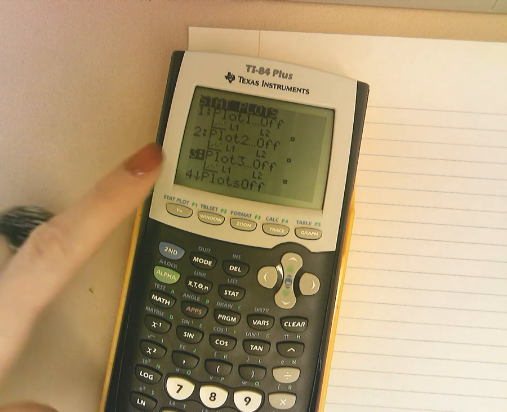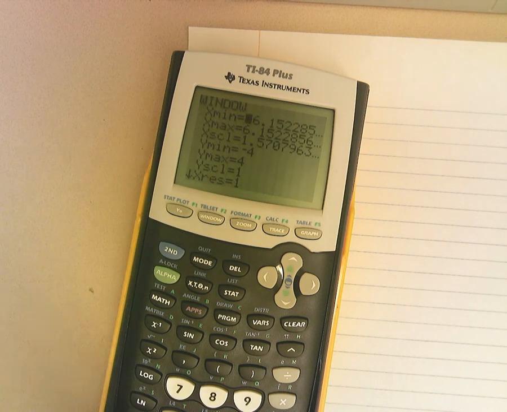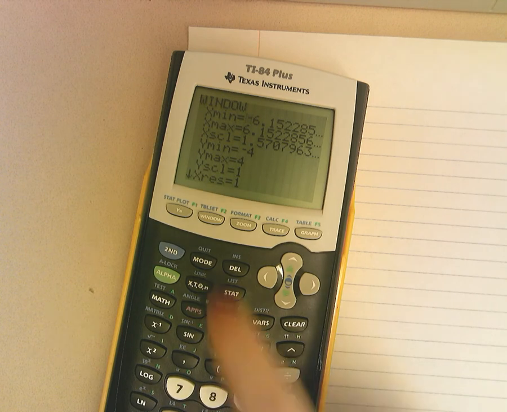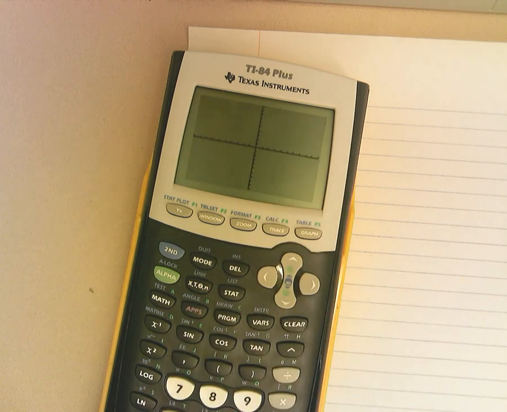Okay. Another thing you might find is that when you hit window, which we'll talk in a minute about what a window is, it might be weird numbers. Look at all these decimals and things. One thing you can always do to start is to hit zoom and hit number 6, zoom standard.